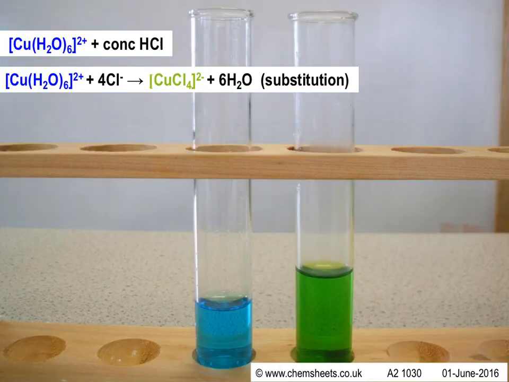Copper we are expected to know, so this time we have a ligand substitution reaction. The water molecules are being substituted for Cl- ions. Notice we're going from a 2+ charge to a 2- charge overall in the complex ion. We have a change in coordination number from 6 to 4. We have a change in shape from octahedral to tetrahedral, and we get a change in colour.